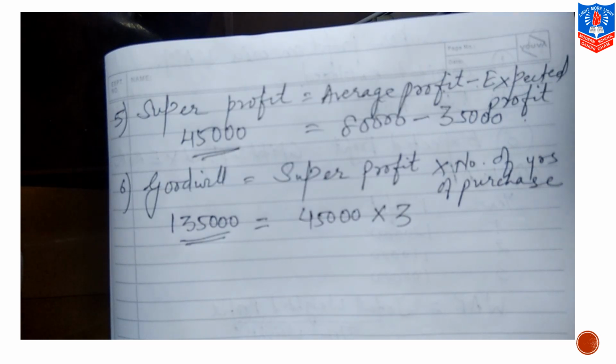In this way 6 steps are to be followed to find out the super profit method valuation of goodwill. Okay dear, we will do one more question on the basis of the weighted average method to understand it more clearly.